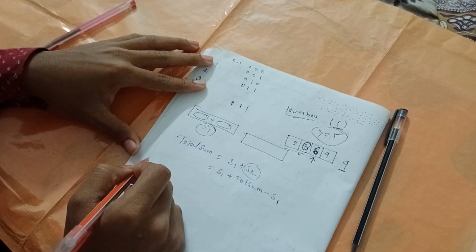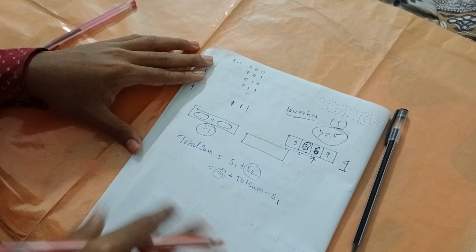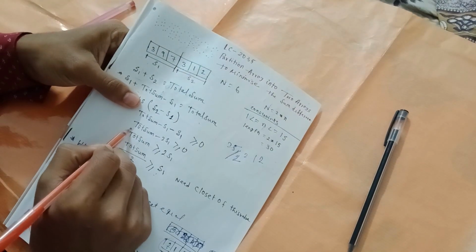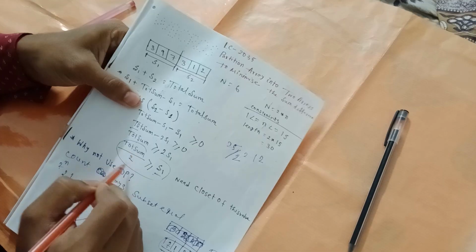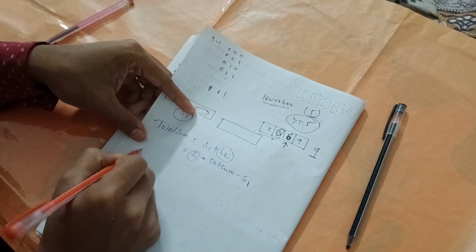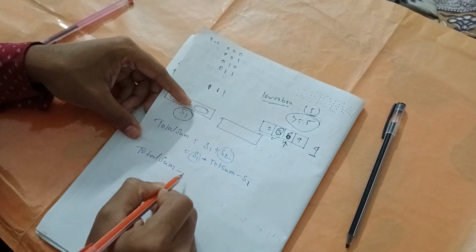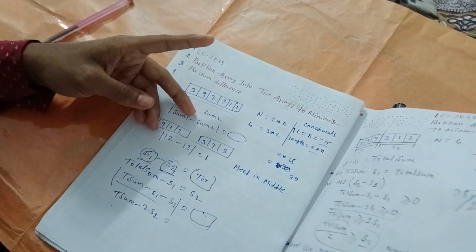Now if we know the s1 value, we need the closest value to total sum by 2. If we put this in the equation, total sum minus 2s1 greater than or equal to 0 we need.